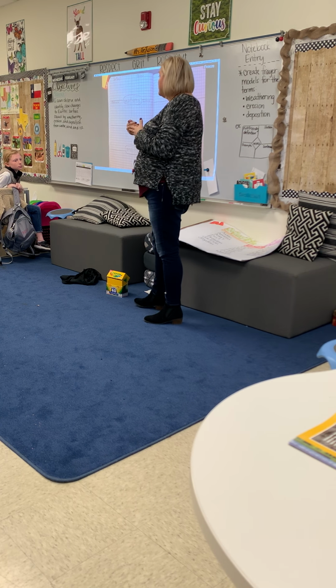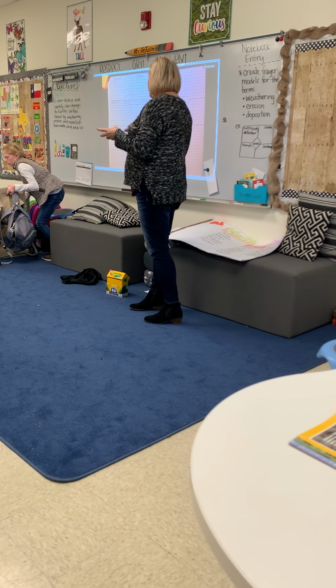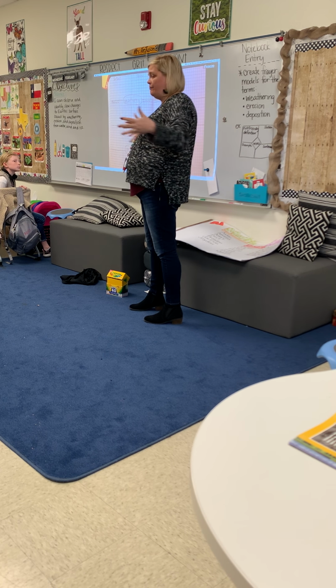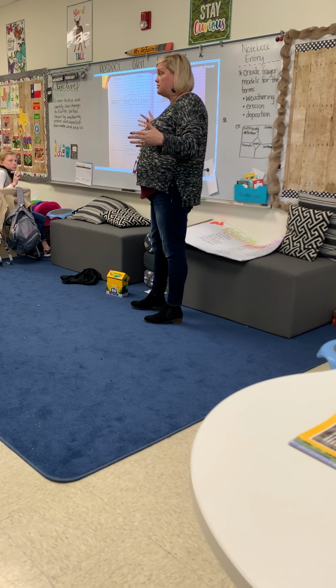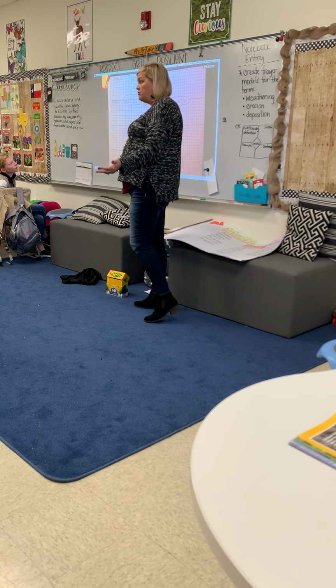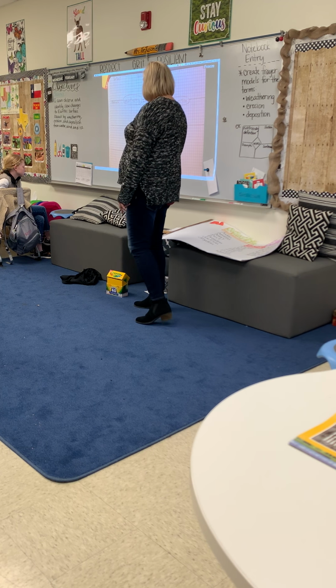Okay, and most of the time, weathering and erosion happen at the same time. Think about it. If a river is rushing and it's taking away little pieces of rock from the riverbank, and it's also carrying them away, that's weathering and erosion, right? So a lot of times it happens at the same time.